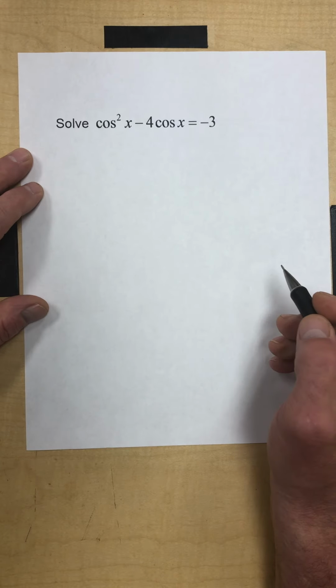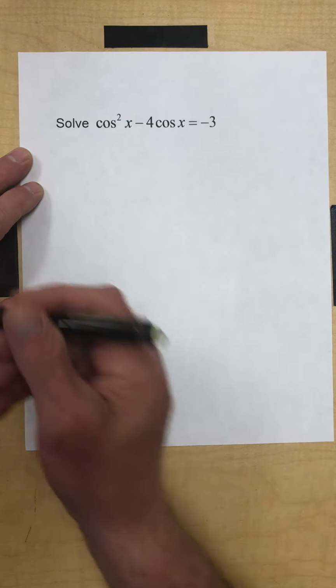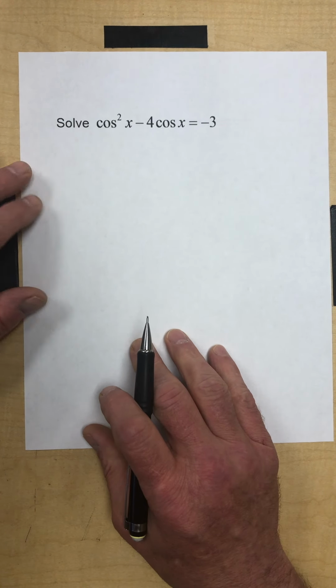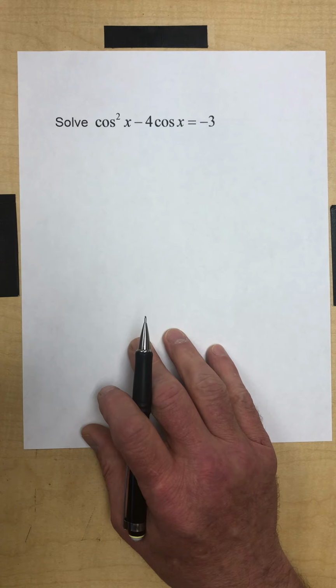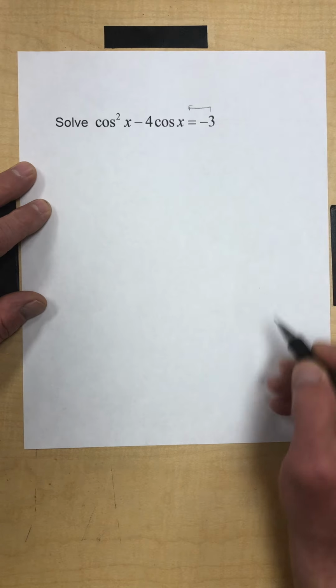And we say, okay, maybe we can do that. So if I'm going to put it in some sort of standard form, I'm going to put everything over to the left and set it equal to 0, and then see if I can factor it using factoring patterns I already know. So I'm just going to bring this over here like that.